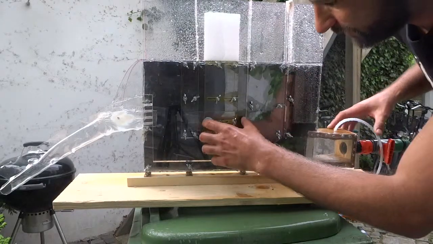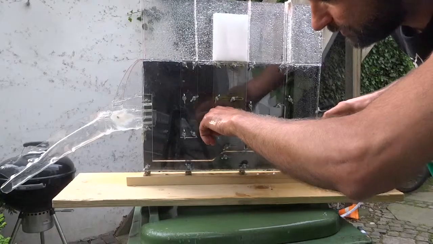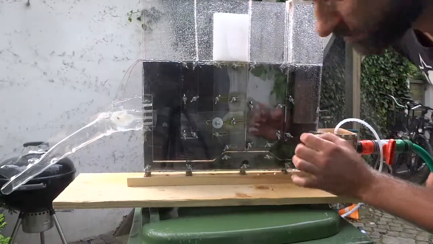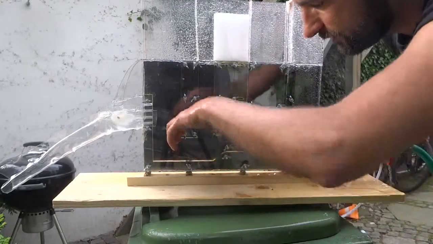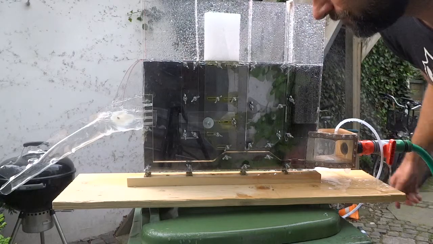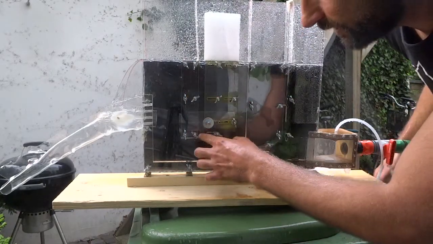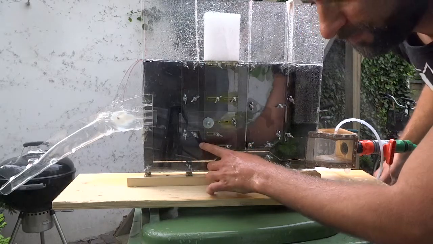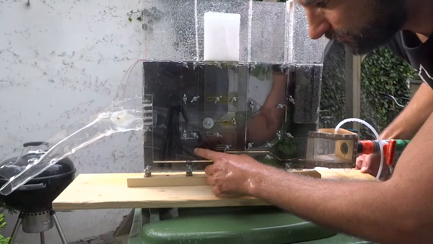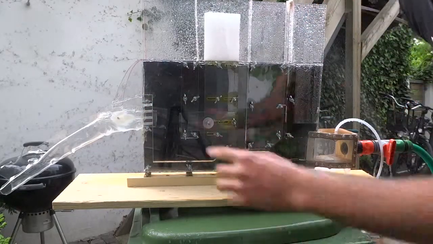This is a dynamic or variable static pressure tube that can be narrowed to about 1 millimeter and widened to about 30 millimeters. Then we have here again a static pressure tube that is indicating the pressure after the acceleration in the decelerated part of the diffuser, and then finally the water goes out here.